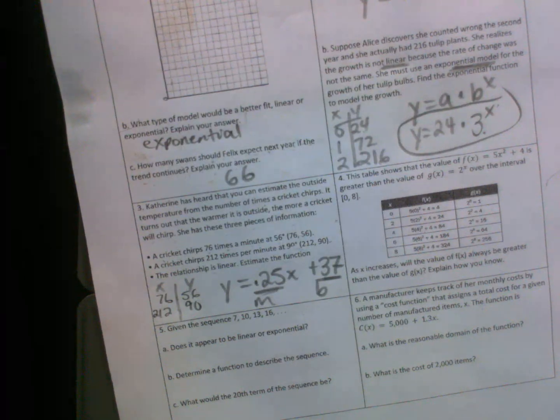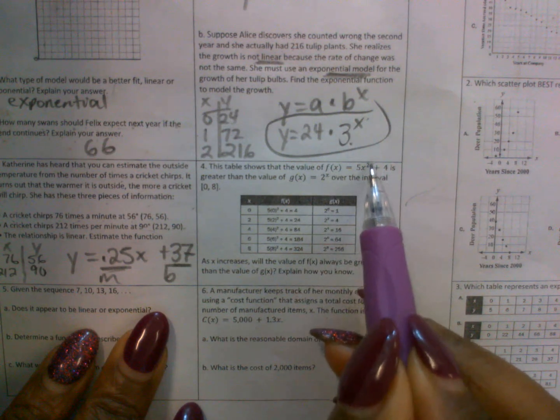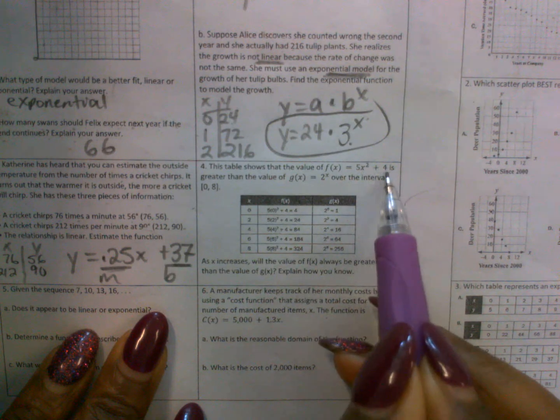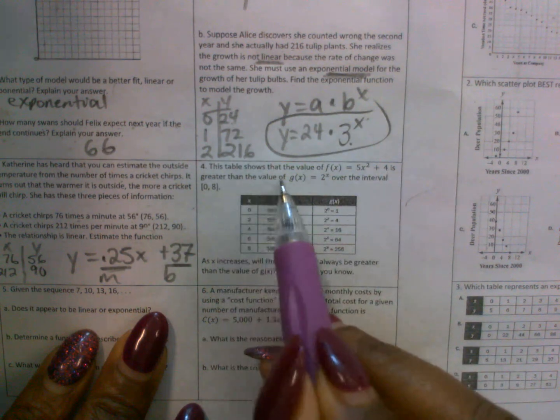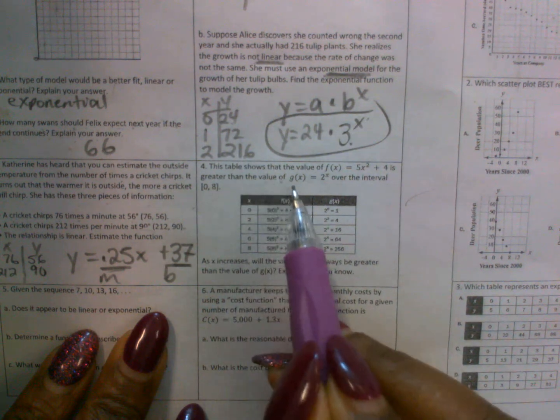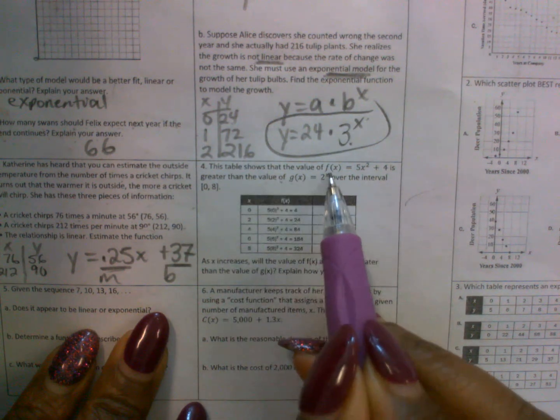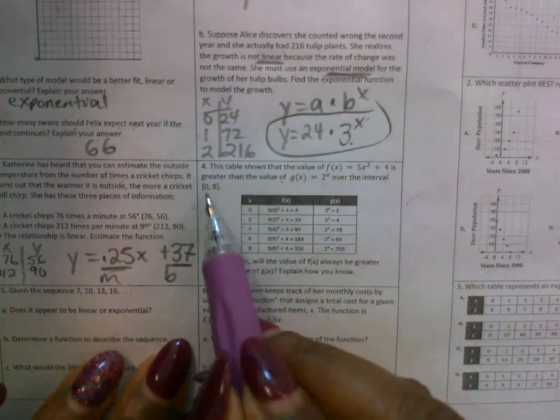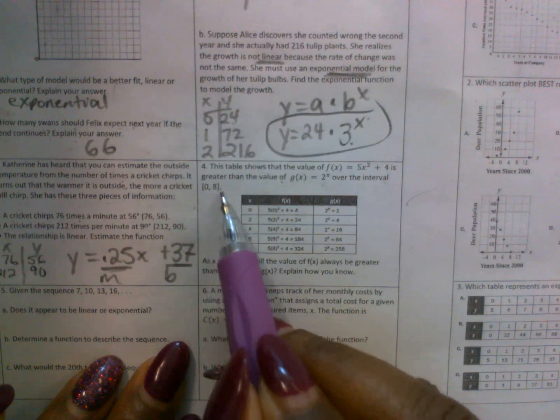All right. So look at this one. Number 4, it says this table shows the value. It says f of x is equal to, this is a quadratic function because you got an x squared term, plus 4, is greater than the value of g of x, and this is an exponential function, over intervals 0 to 8.